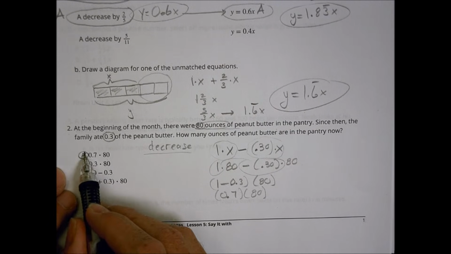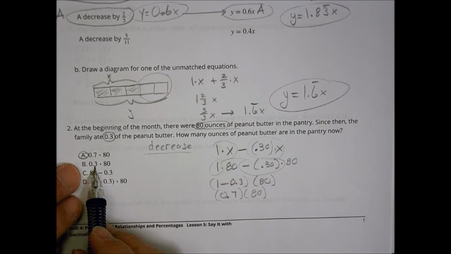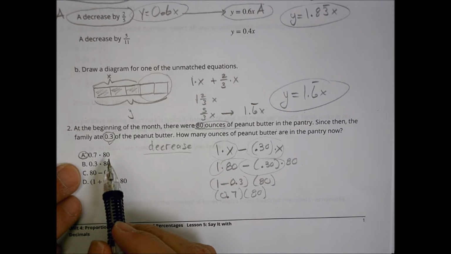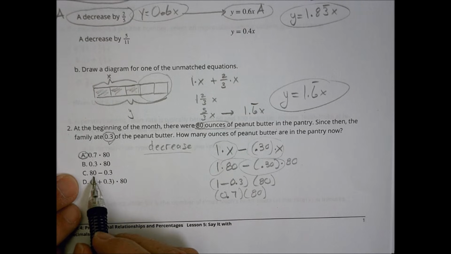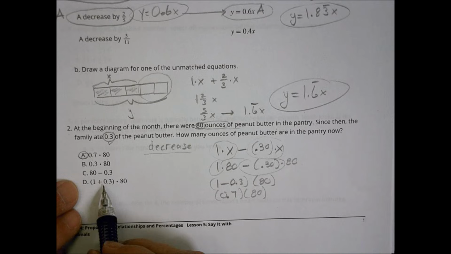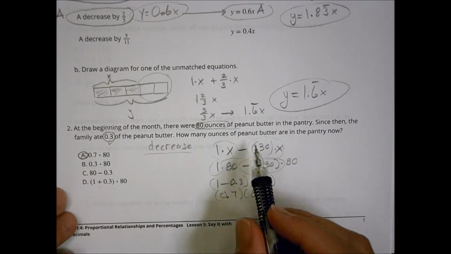Now looking at our solutions here, we have A, 0.7 times 80, and that's what we have right there, no problem. This one, 0.3 times 80, is a distractor for if you just use that value. That would not be correct, would it? Here we have 80 minus the 0.3. That's not going to work. And this one would be if it's an increase. So that's not going to work either. So A is our best answer choice right there.